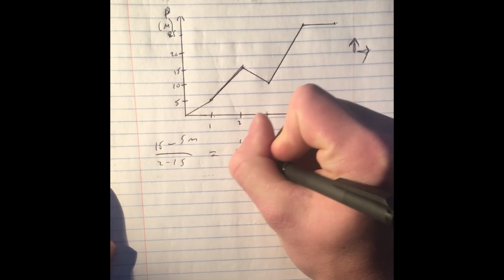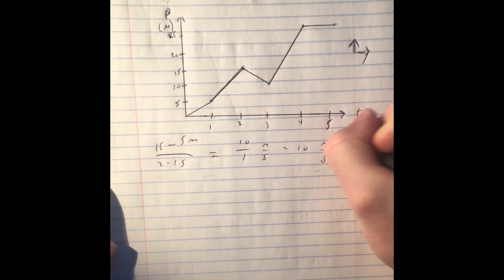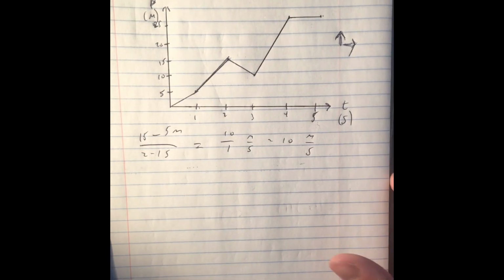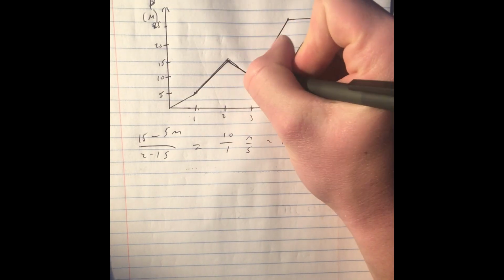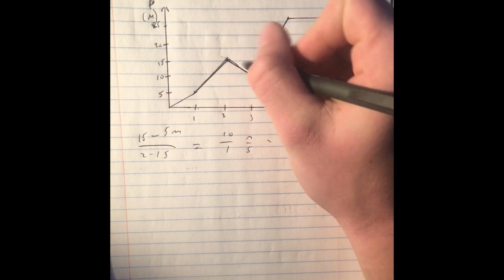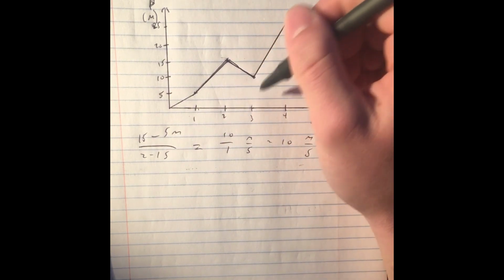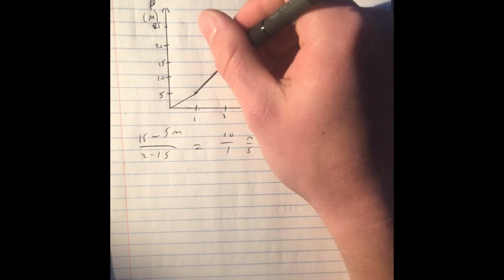So his velocity will just be 10 meters per second. And then right here you can see he moves backwards because his velocity is negative here. He's moving backwards from 15 to 10 meters. So even though the graph isn't under the x-axis, his velocity will be negative because of the slope.